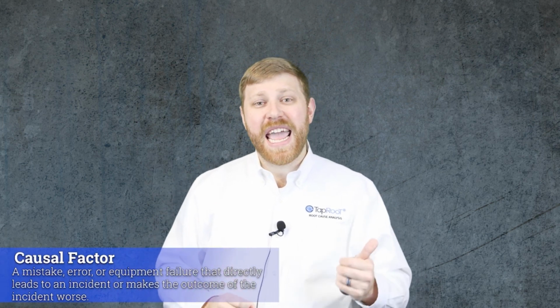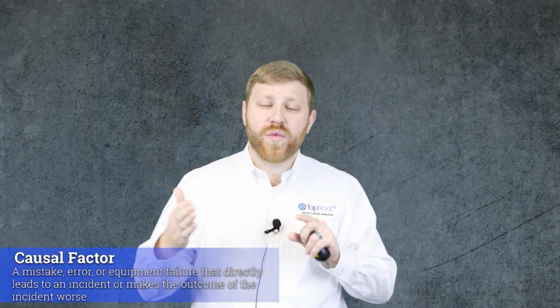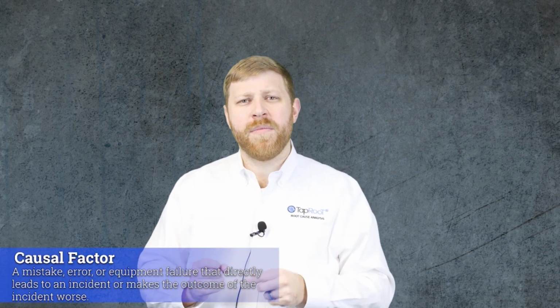So here at TapRooT, we found the need to simplify what we're looking for when it comes to causal factors. Now, I want to give you the definition of a causal factor. A causal factor is a mistake, error, or equipment failure that directly leads to an incident or makes the outcome of the incident worse. This helps us think about what types of problems we're looking for. It could be human errors, but it could also be equipment difficulties and equipment not working right. Now, when looking for causal factors, we're looking for actions or a lack of action in the incident timeline. And there are 5 types of causal factors to look for.